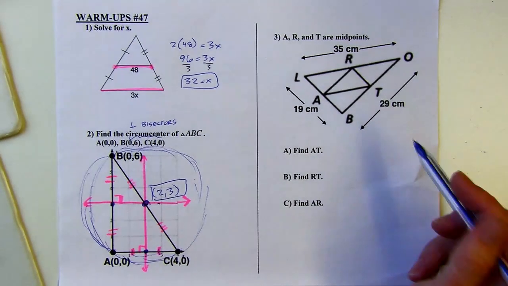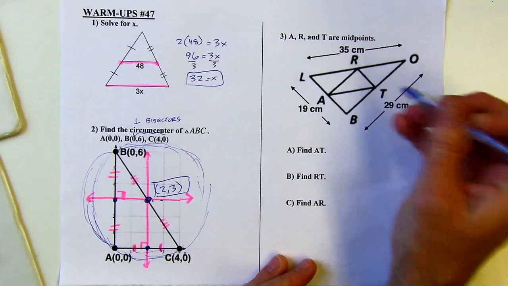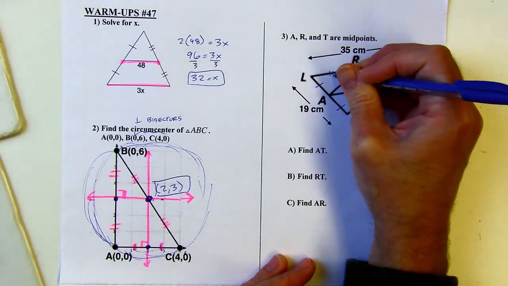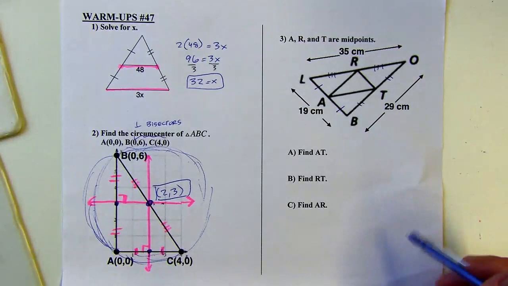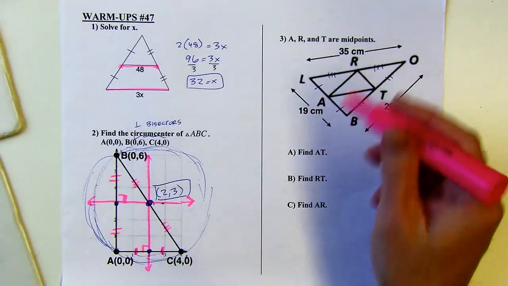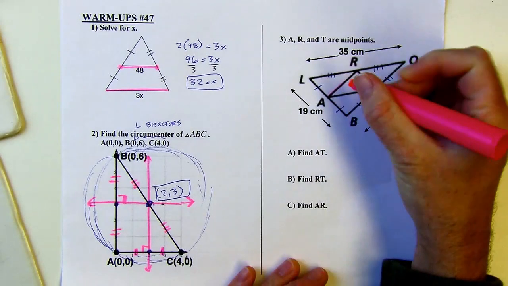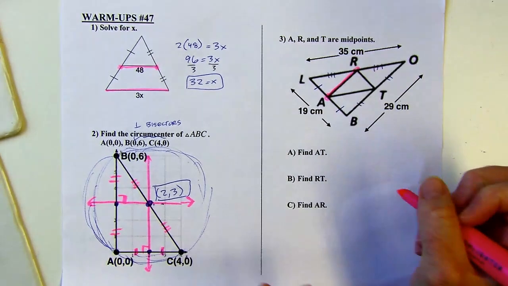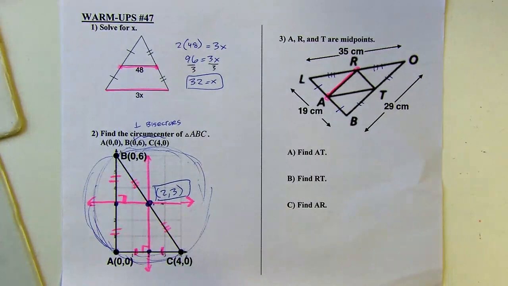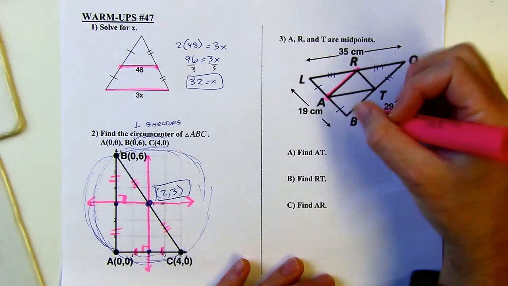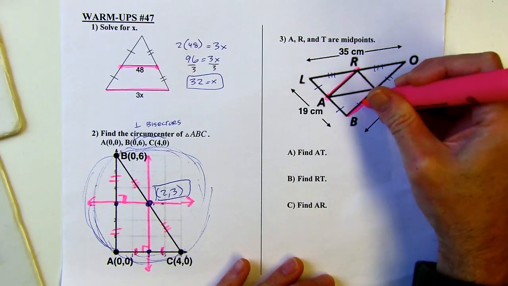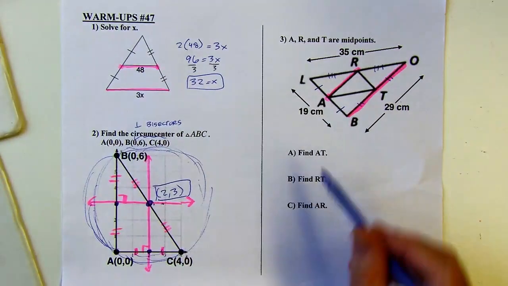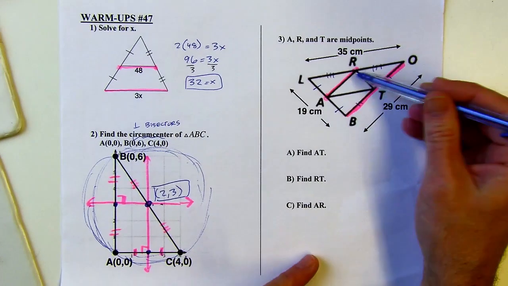All right, next up, we've got some midpoints. They tell us that these A, R, and T are all midpoints, so let me mark that in my picture here. Okay, and that means that for the smaller triangle on the inside, each one of these sides is going to be a mid-segment because this connects 2 midpoints, right? So that's a mid-segment. What I can do here, this is going to be half the length of 29, okay? I wasn't really looking at the questions, but that's going to be for part C because I'm going to use that to find AR, okay?